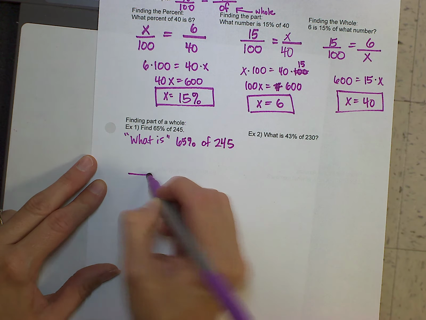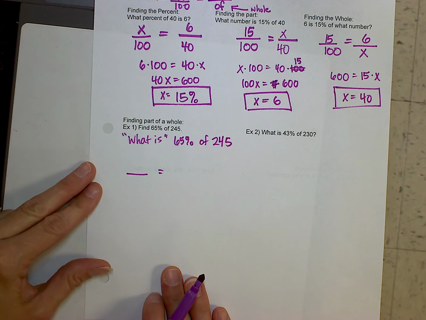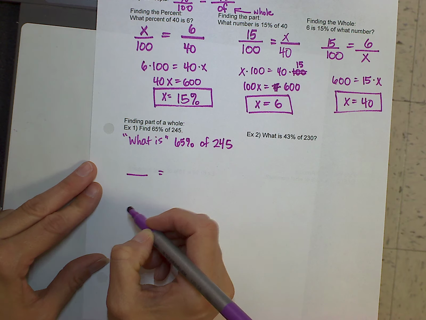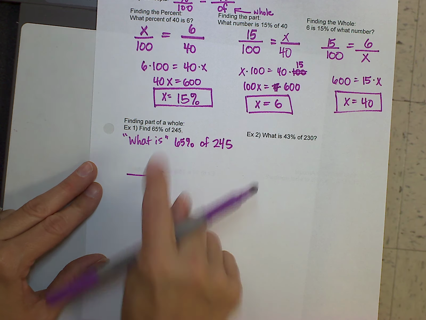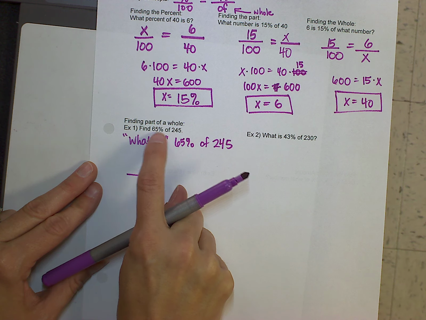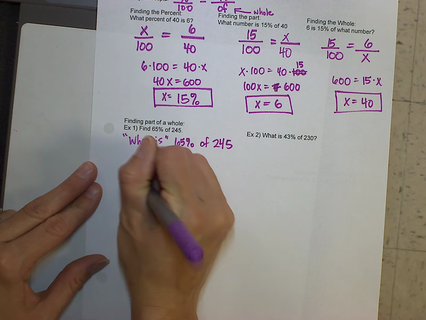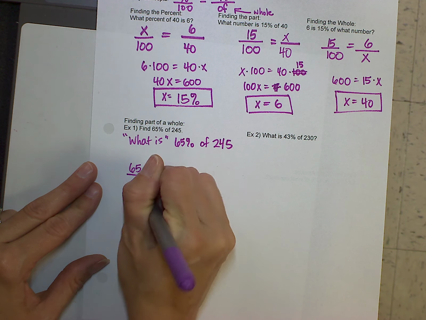And so what's going to go on the left side? Somebody tell me my left side fraction. Here, somebody I have not heard from. Lucas. I've got my percent. 65%. Yes. The percent always goes over 100.